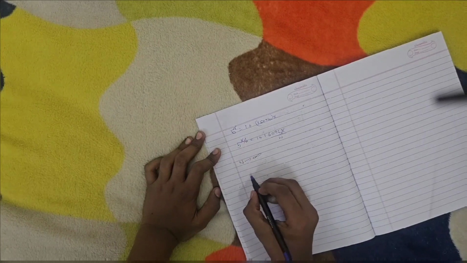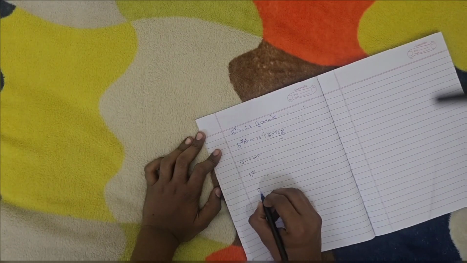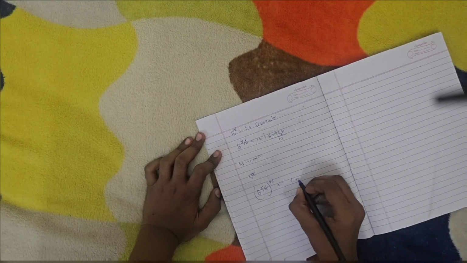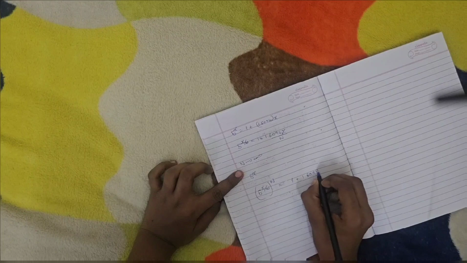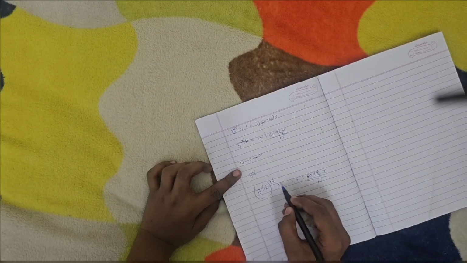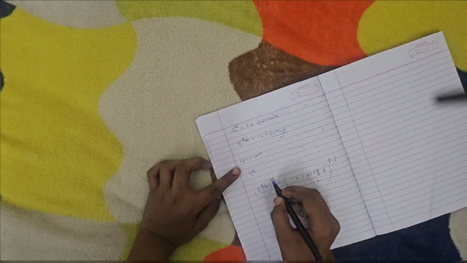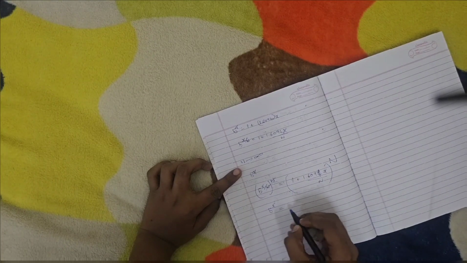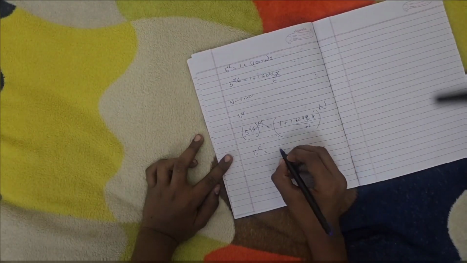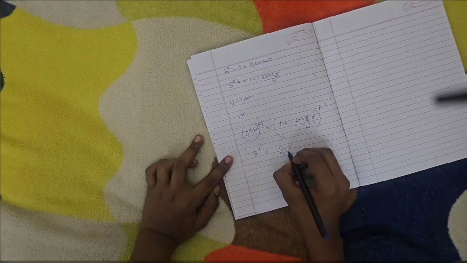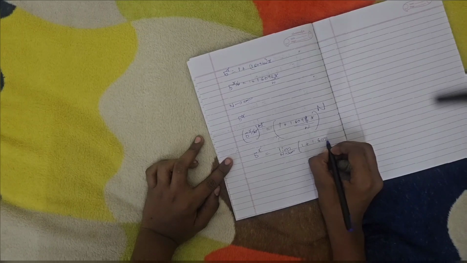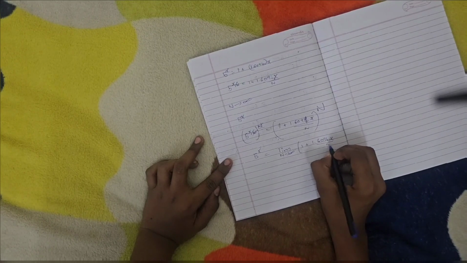And to find the value of phi power x, I can just write phi power x divided by n whole to the n equals 1 plus 1.6094 by n and whole power n, and we can just cancel this both and we get phi power x equals, we know that n approaches infinity, so we can write a simple limit form: limit n approaches infinity of 1 plus 1.6094 times x by n whole power n.